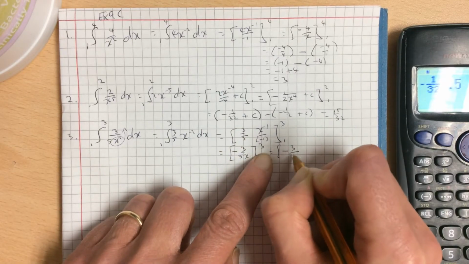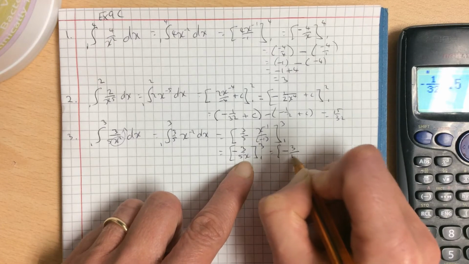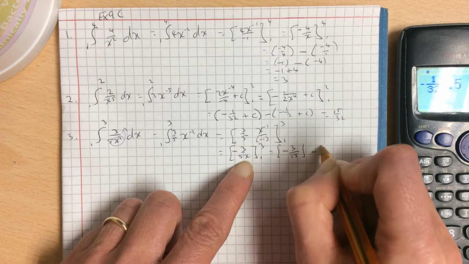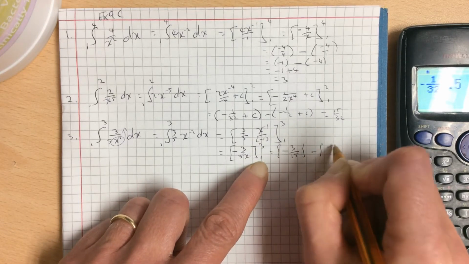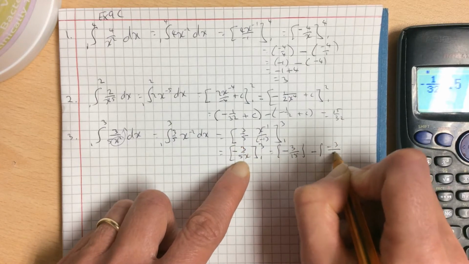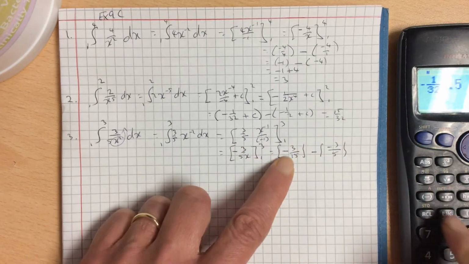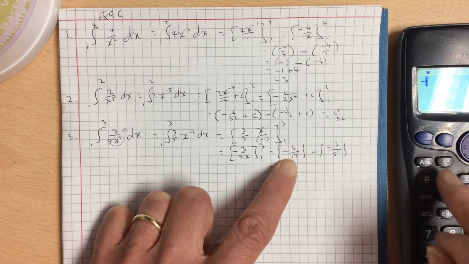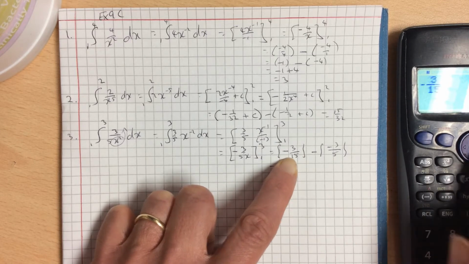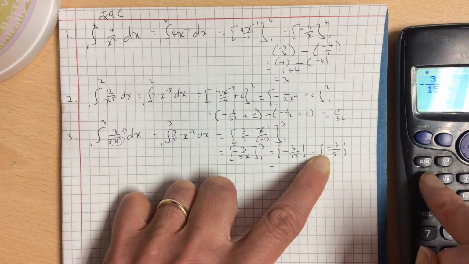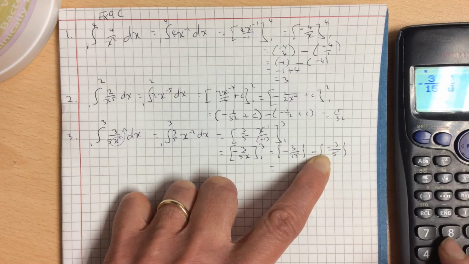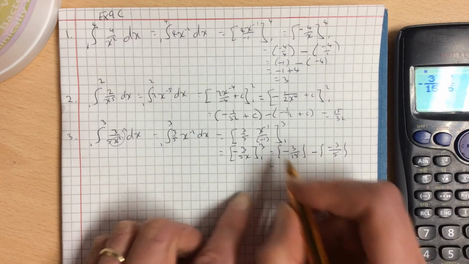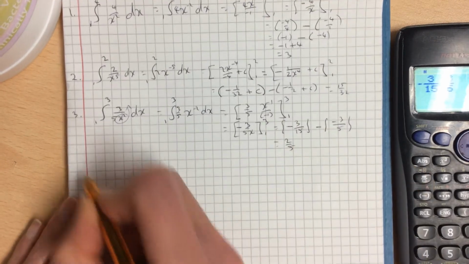So it's minus 3 over 15. Take away, putting in 1. Minus 3 over 5. So just straight to your calculators. Minus, that's a fifth. And that becomes plus 3 over 5. So it gives you 2/5 in total.